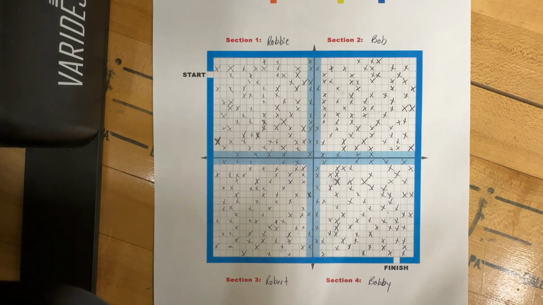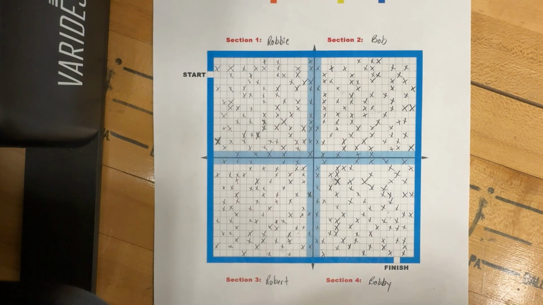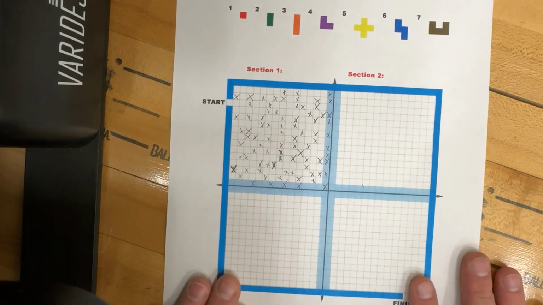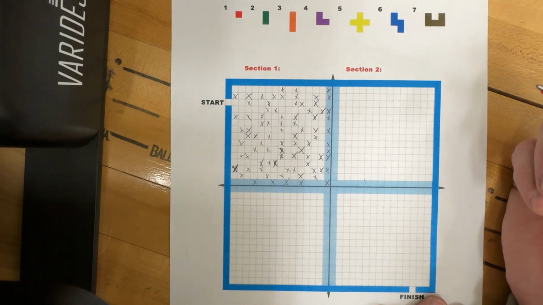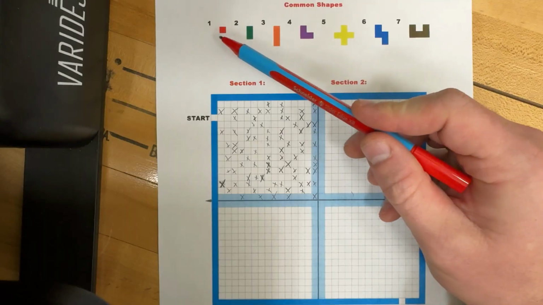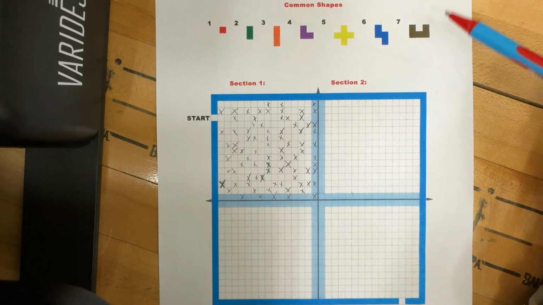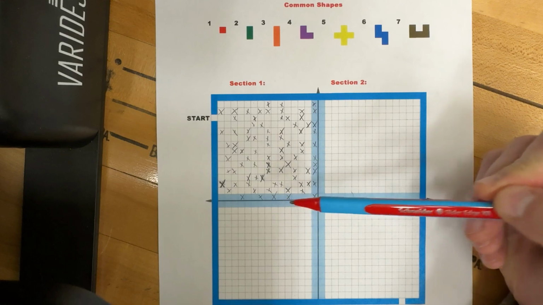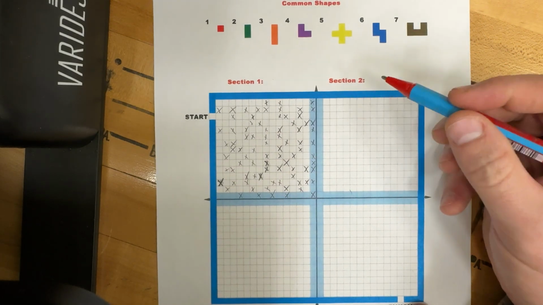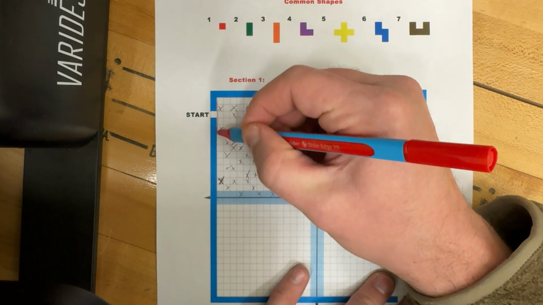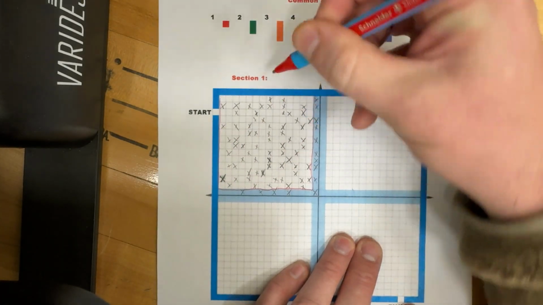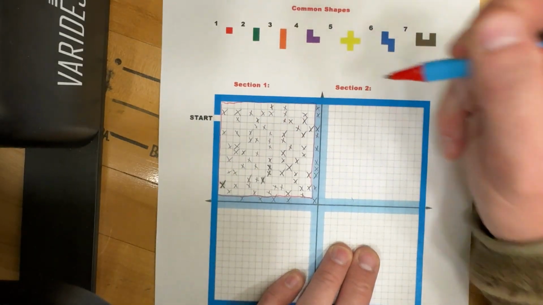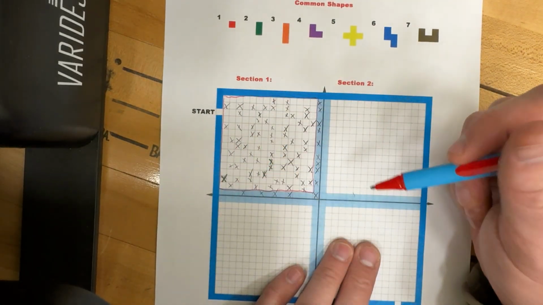So after you get done with this step, then on your own paper, like this, you'll go in and start laying out your maze. What I mean by that is we're going to use these 7 shapes here and find them in your maze. When we do this, we're only doing the inside of your blue area. So this, inside of here, okay? So inside of that box.